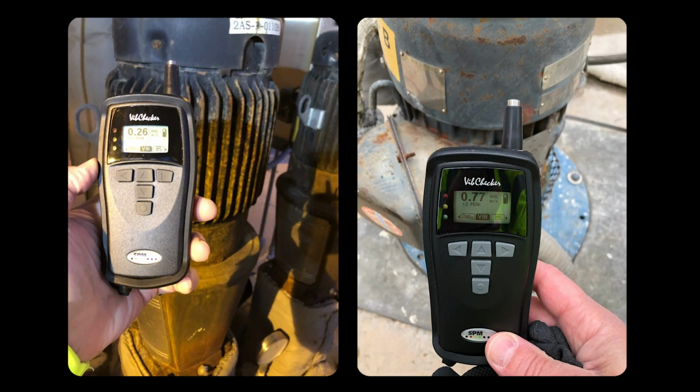More examples of the equipment condition that you need to take care of. We're taking some readings here, and I think one is 0.26 inch per second, so on the borderline, and one is 0.77 inch per second, which is a really high vibration level. So that needs to be taken care of, because otherwise you're going to break down bearings and seals and gears in there over time.